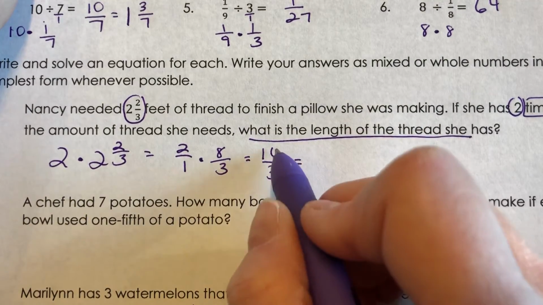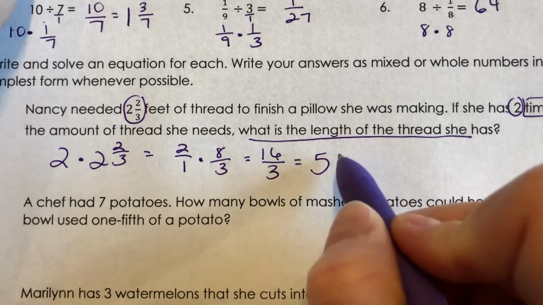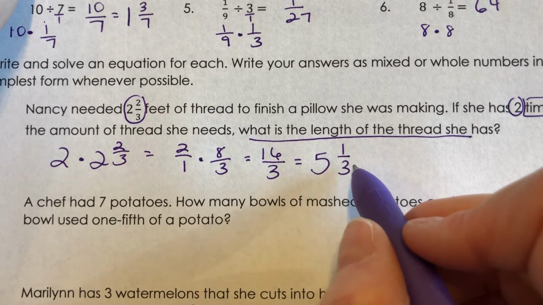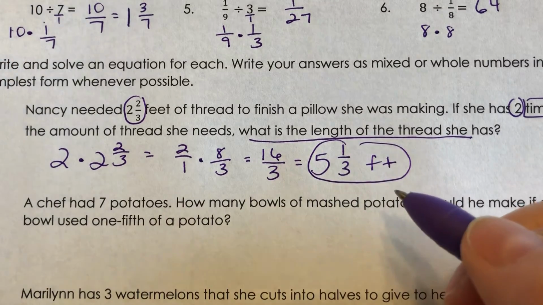Okay, 3 times what gets me closest to 16? 3 times 5 is 15. There's a 1 left to get to that 16. My denominator doesn't change. So it is 5 1/3 feet. That's how long the thread is that she has.